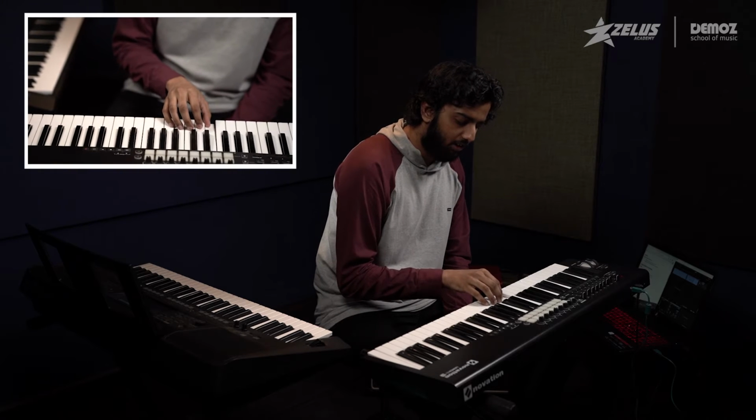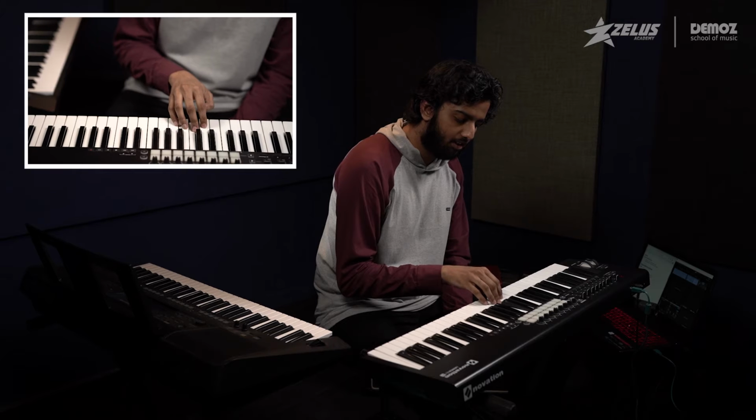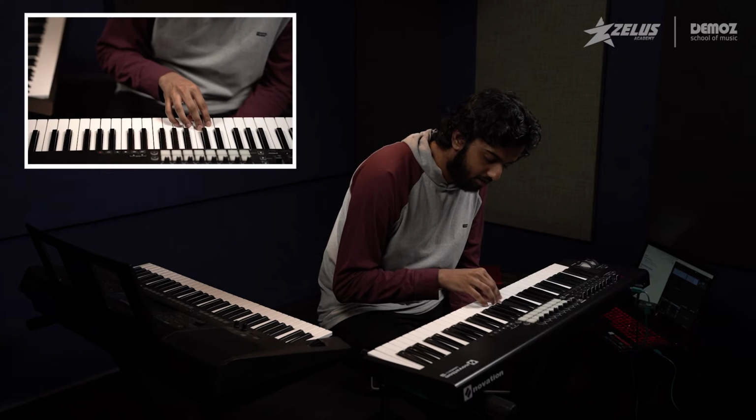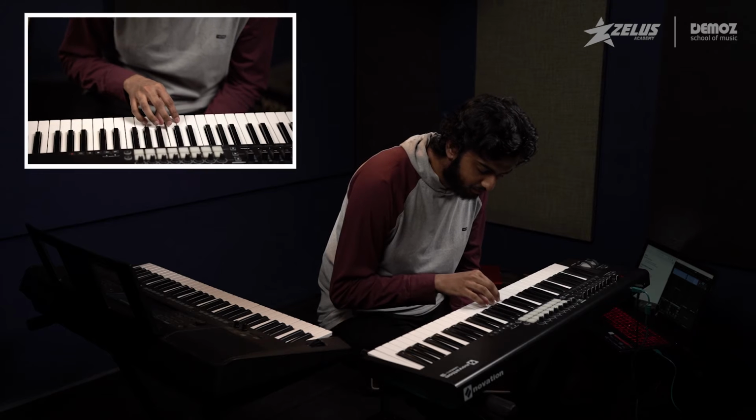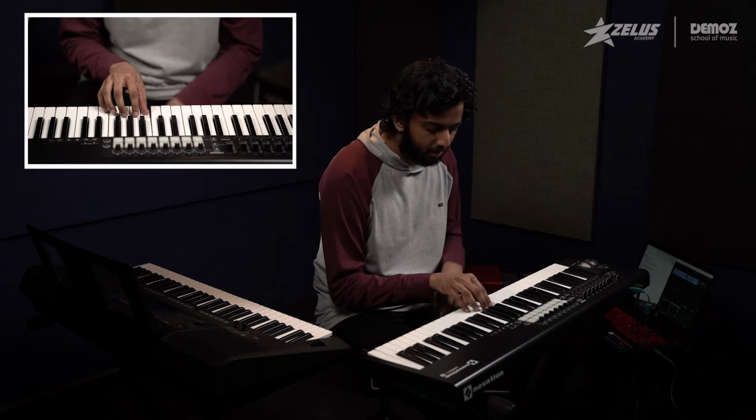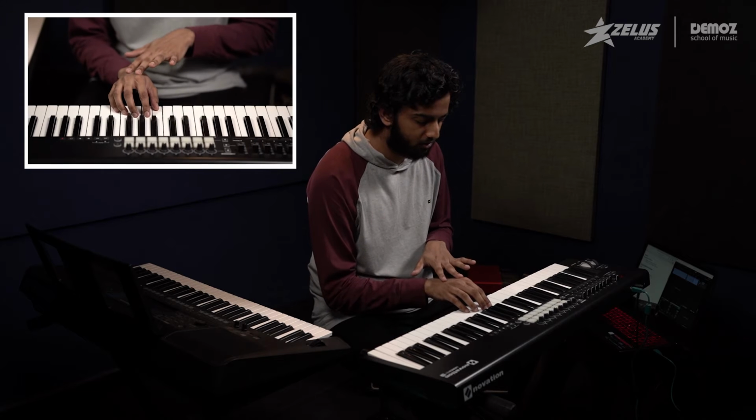So you go C, D. Now tuck that thumb under. Reach for your F key, the 4th key. Press it, and as you press it down, move all your fingers over and place them the way you would normally place them in a middle C position.